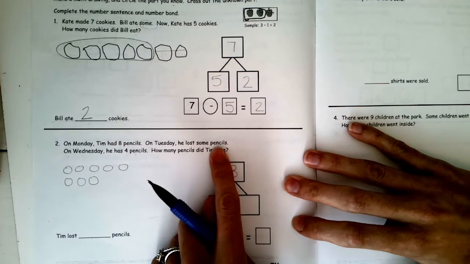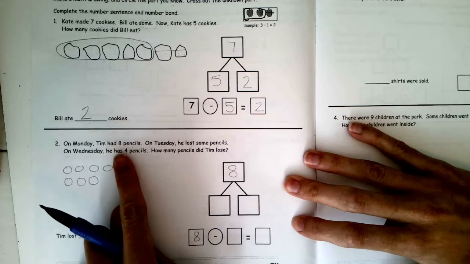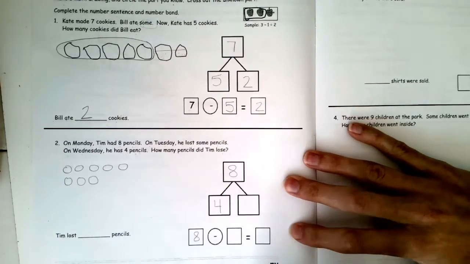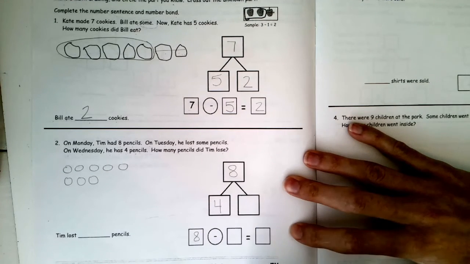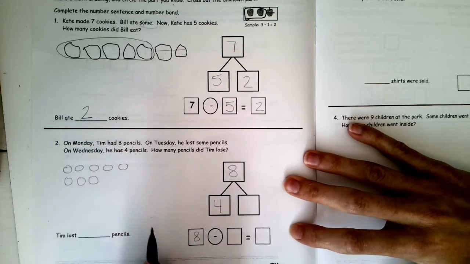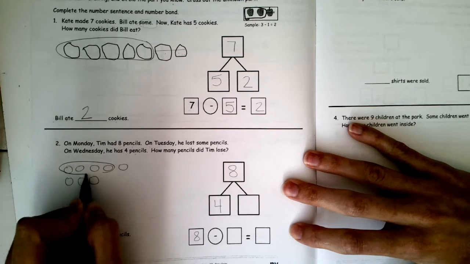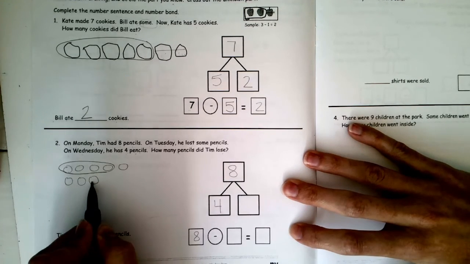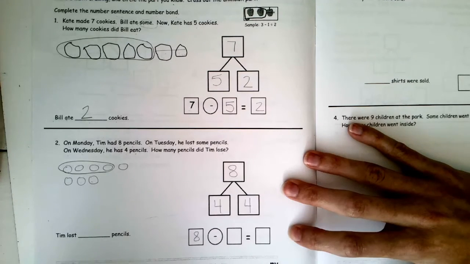On Tuesday, he lost some pencils. We don't know how many. That's what we're trying to figure out. On Wednesday, he has 4 pencils. Okay, there's a part, right? He has 4 left. So these are the ones that he lost. Let's separate our parts. 1, 2, 3, 4. Okay, there's the 4 that he has left. How many did he lose? 1, 2, 3, 4. He lost 4 and he still has 4.